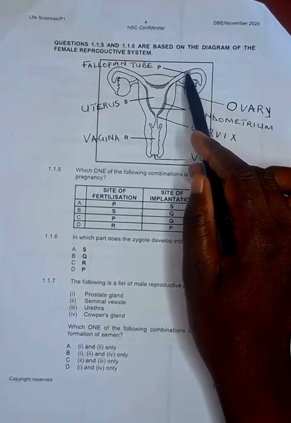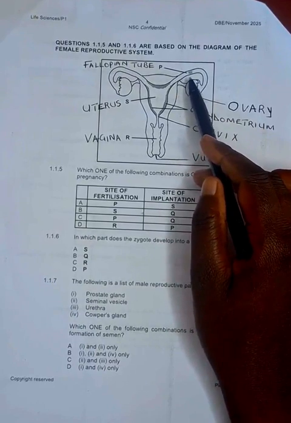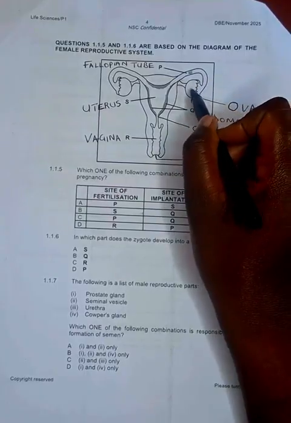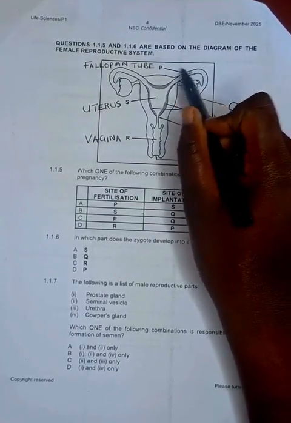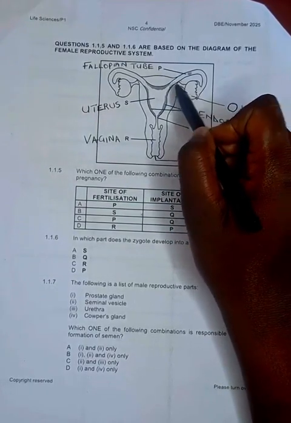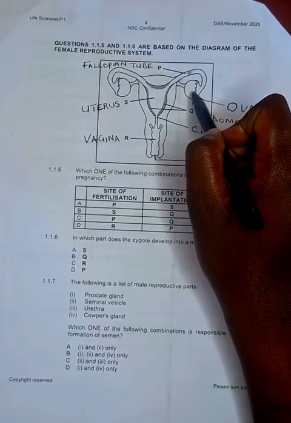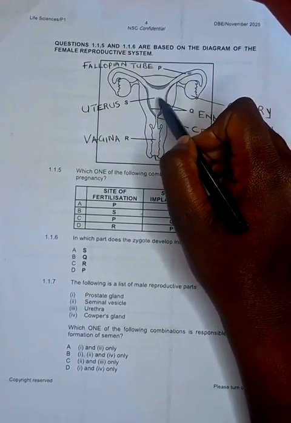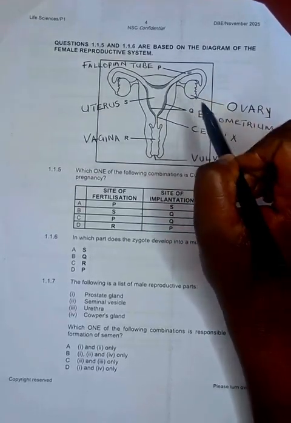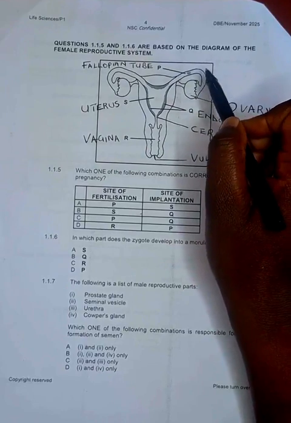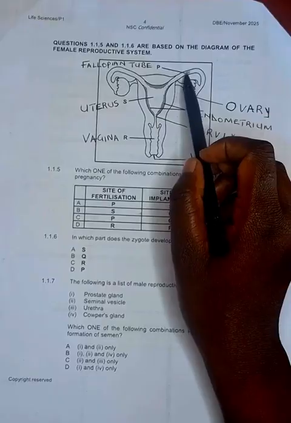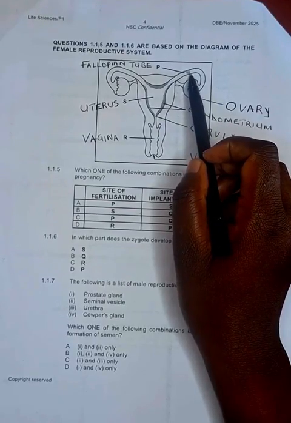So now let us look at the fallopian tube. A fallopian tube is these finger-like structures that we see here. They are attached to the ovaries, meaning that the fallopian tube connects the ovaries to the uterus. Now the fallopian tubes are the sites of fertilization. This is where fertilization takes place.